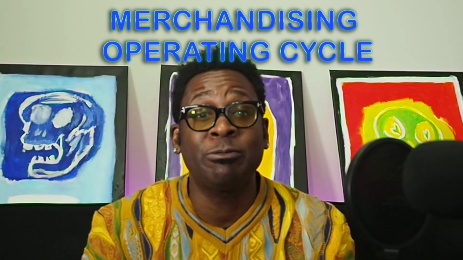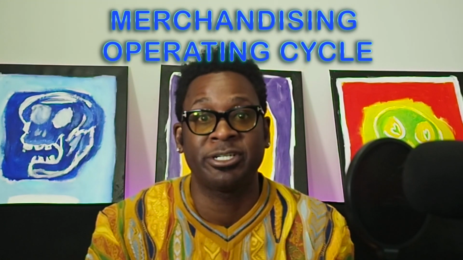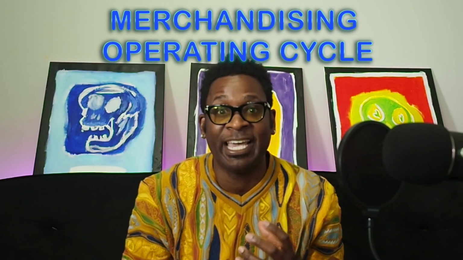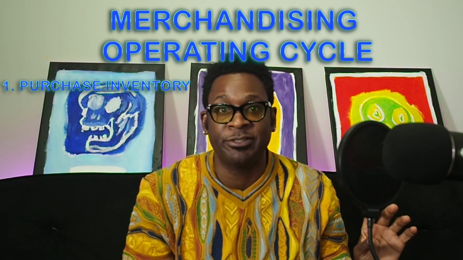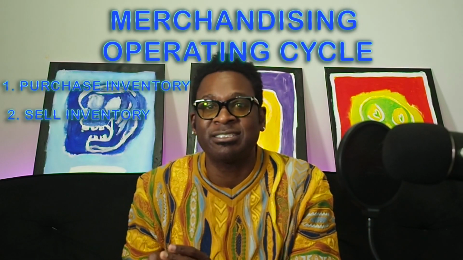But first, I think the easiest way to approach this would be to explain the merchandising operating cycle of the company. With a merchandising company, they chase the bags by selling inventory. So the company has to use its already received cash to purchase the inventory first from the supplier and then sell it to its customers.